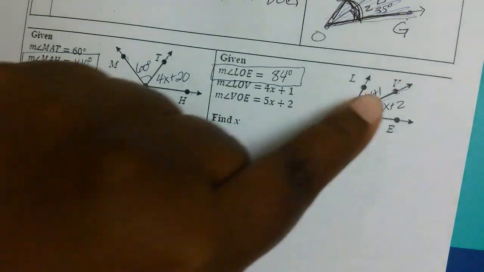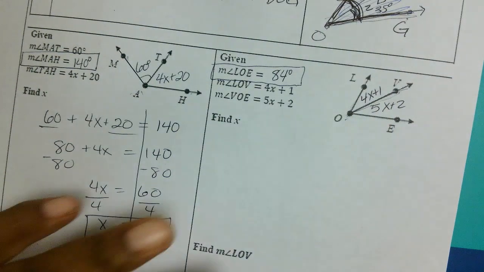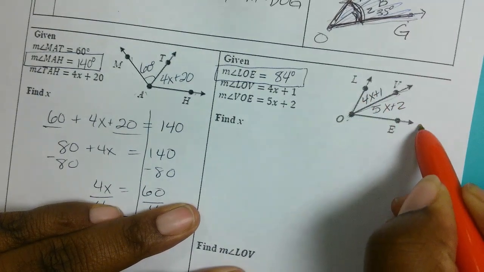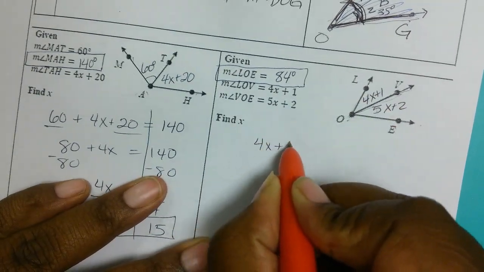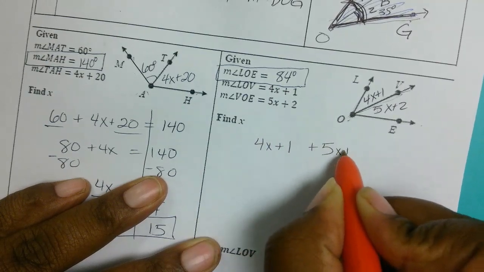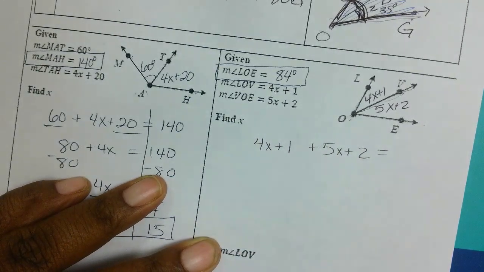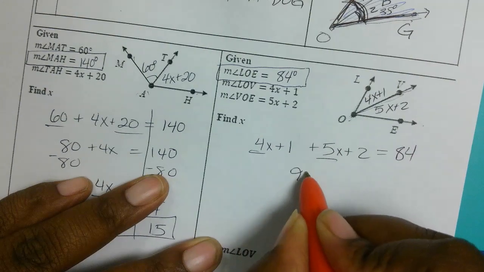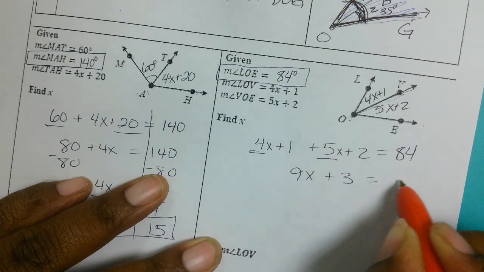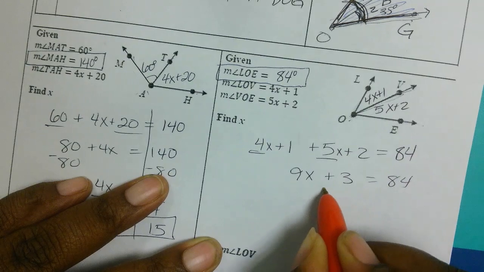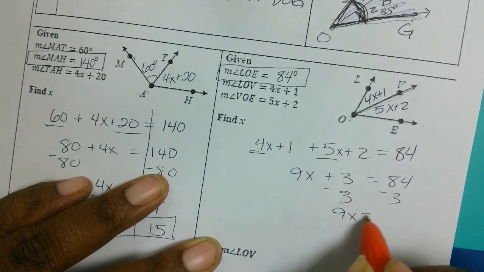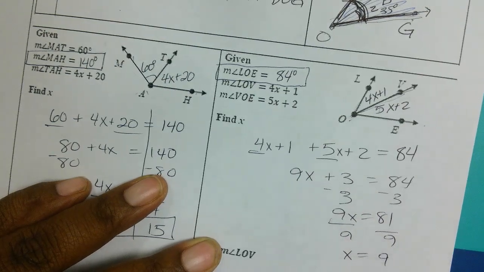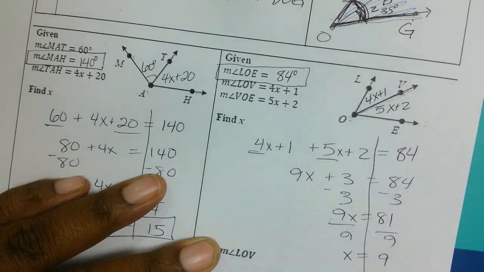Now again, these two do not have to be the same. But what we do know is that when you add those two smaller angles together, it equals the entire angle. So I can say that 4x plus 1 plus 5x plus 2 equals the entire thing, which is 84. Combine my like terms. 9x plus 3 equals 84. Then I'm going to subtract 3 from both sides. 9x equals 81. Divide both sides by 9. X equals 9. Again, I'm sorry I didn't draw my line to start off with.